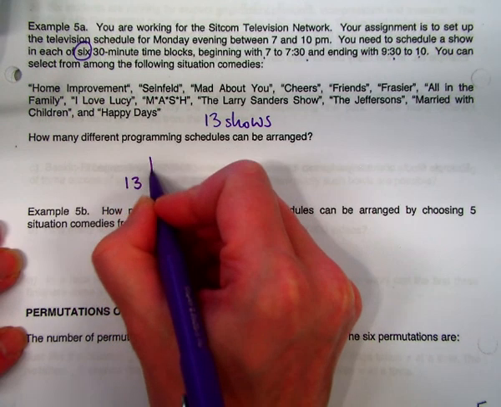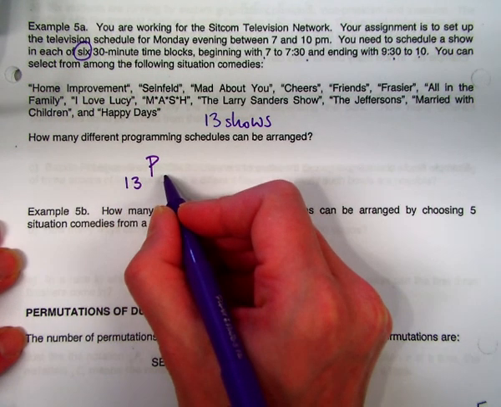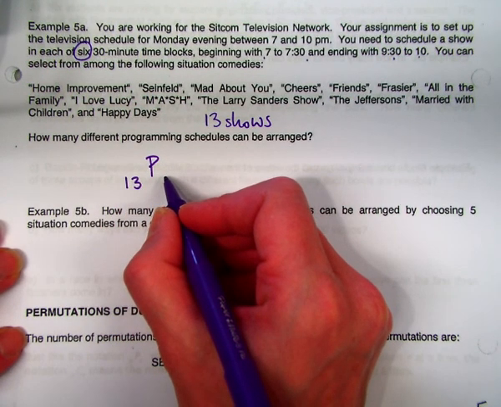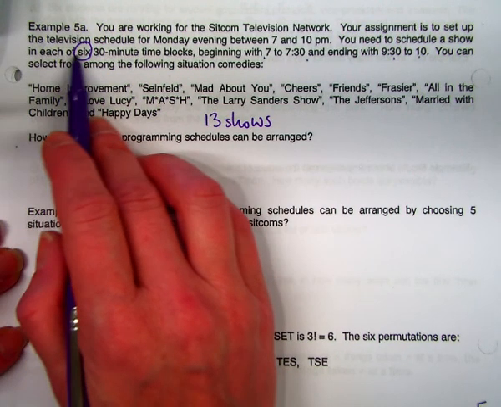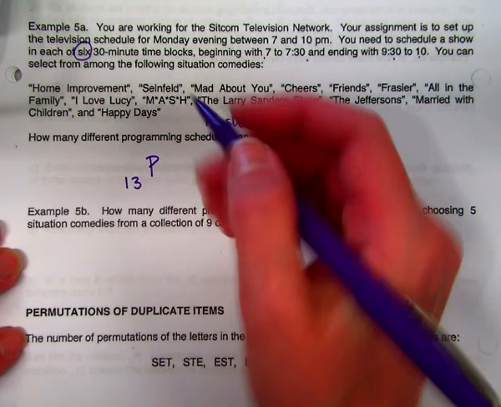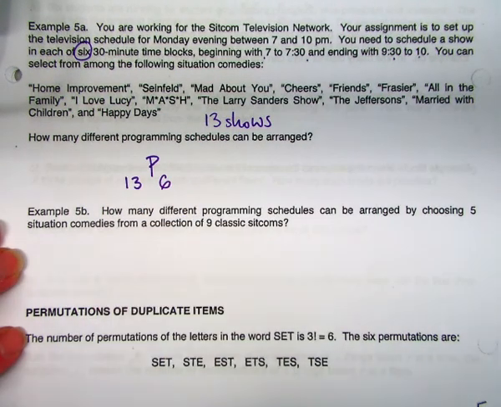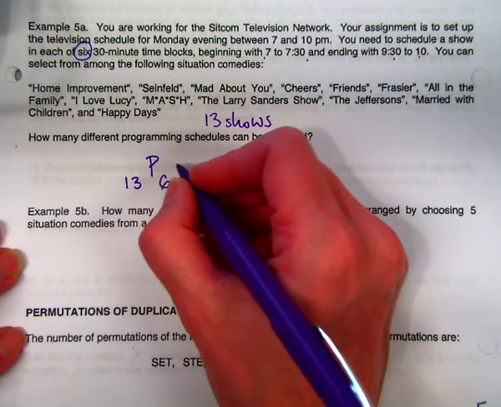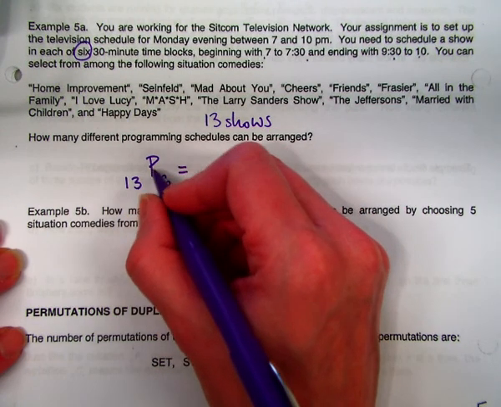So it's 13 P. How many spots do we have to fill? In each of the 6 30-minute time blocks. So out of these 13 shows, you're going to be picking 6 of them. Figure out what's 13 P 6.